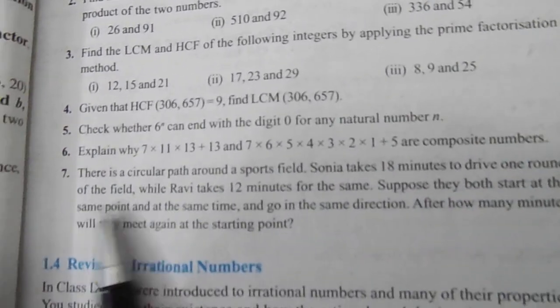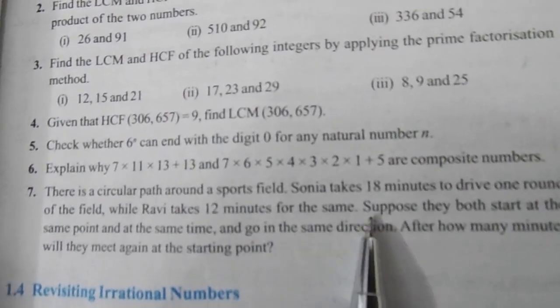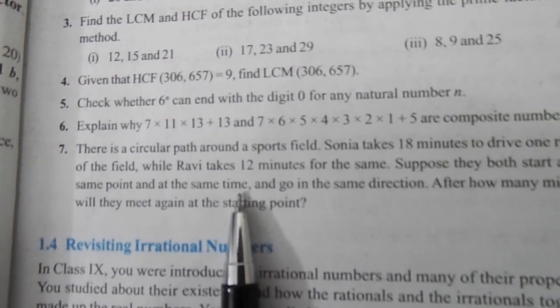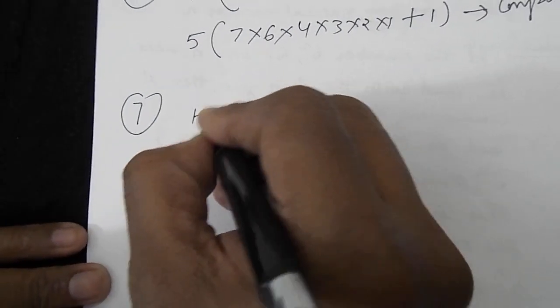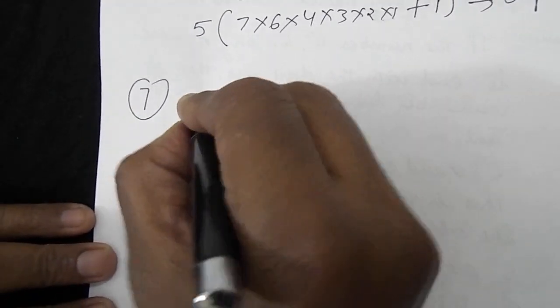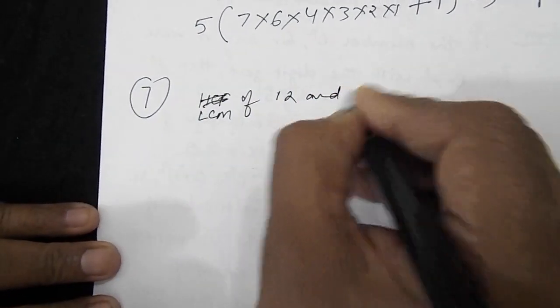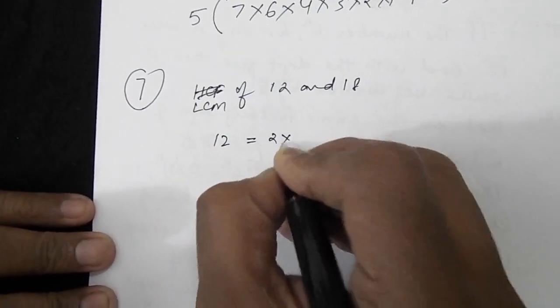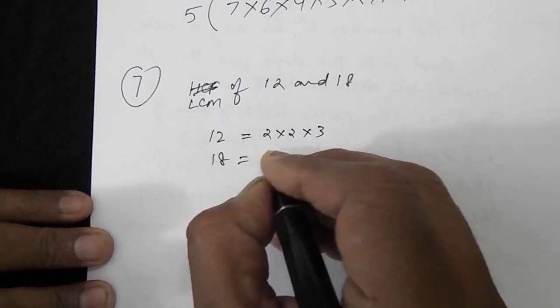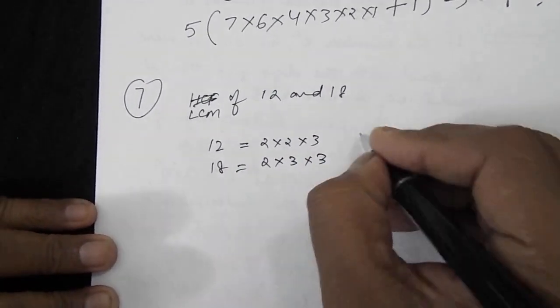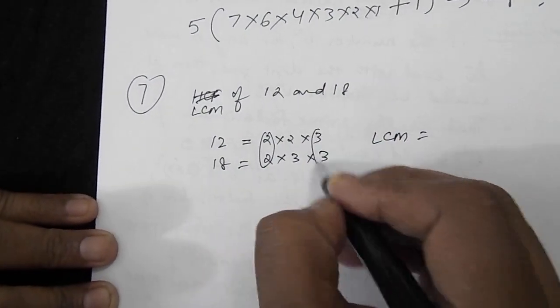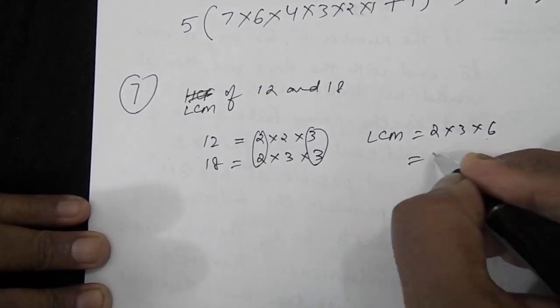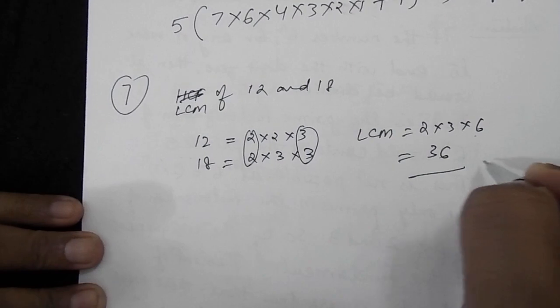Now, last question of this exercise, question number 7. There is a circular path around a sports field. Sonia takes 18 minutes to drive one round of the field, while Ravi takes 12 minutes for the same. Suppose they both start at the same point and at the same time and go in the same direction. After how many minutes will they meet again at the starting point? Whenever you have to find this kind of question, you have to find out the LCM of 12 and 18. So 12 has got factors 2 into 2 into 3. 18 has got factors 2 into 3 into 3. So the LCM will be 2 is common, 3 is common, so 2 into 3 into 6, which is 36. So after 36 minutes, they will meet again.